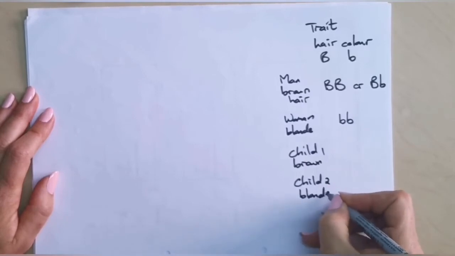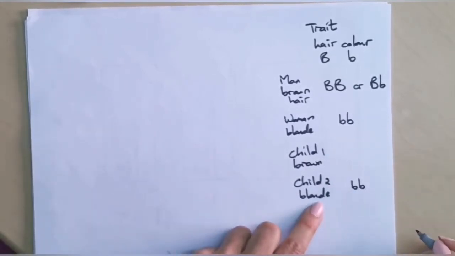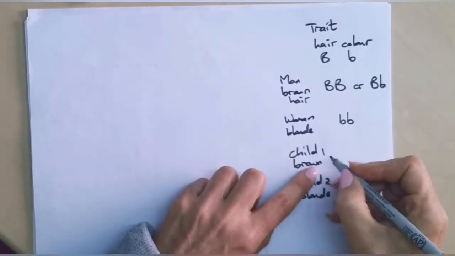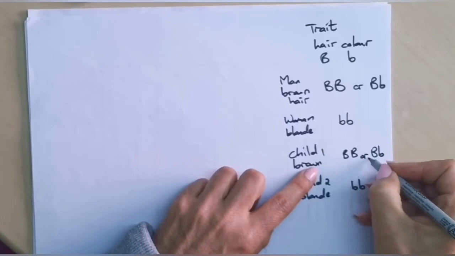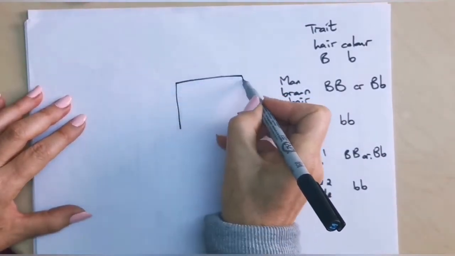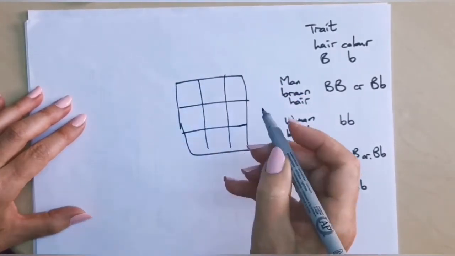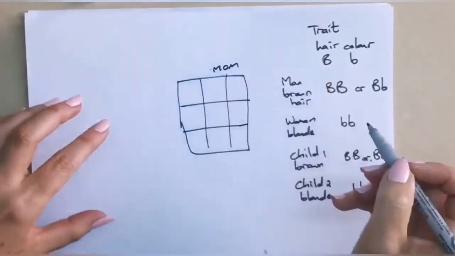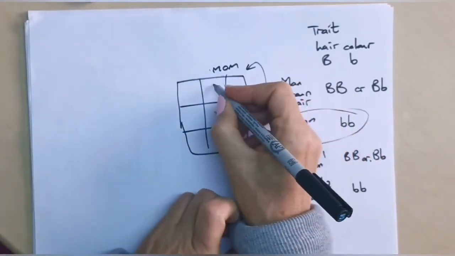So one child has brown hair and another child has blonde hair. Now it's easy to know that the blonde child will have two little b's. The brown hair child may be like dad, this or this. We don't know. But now, if we have to draw a Punnett square, there's our Punnett square. It's easy enough to know that the mom's gametes are going to be a little b and a little b.